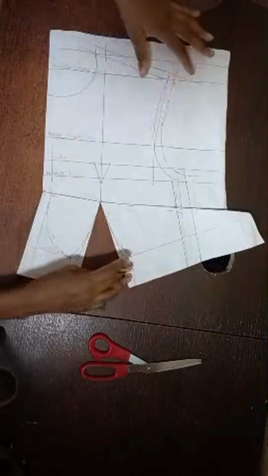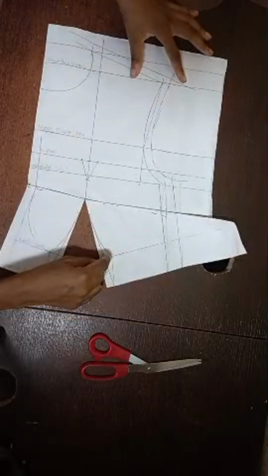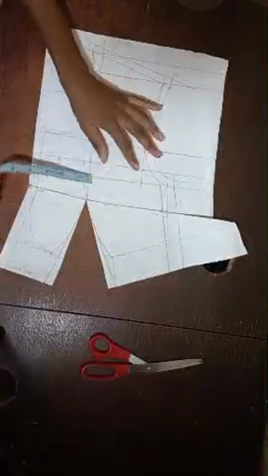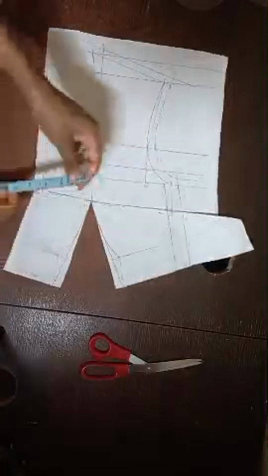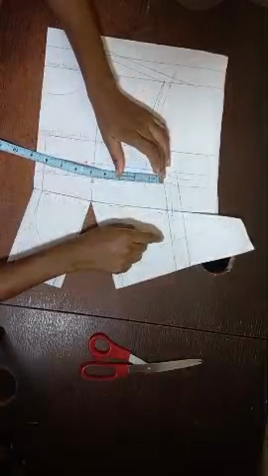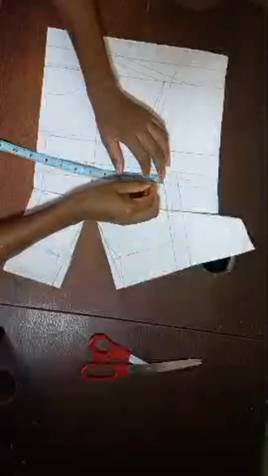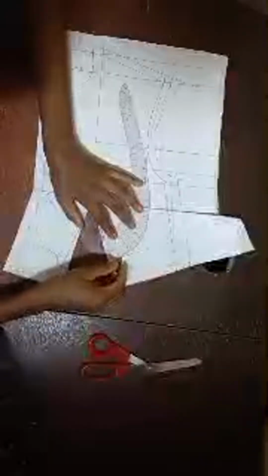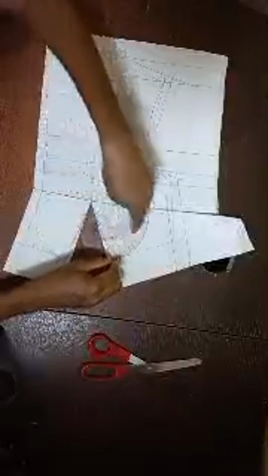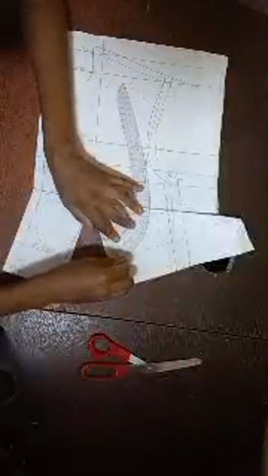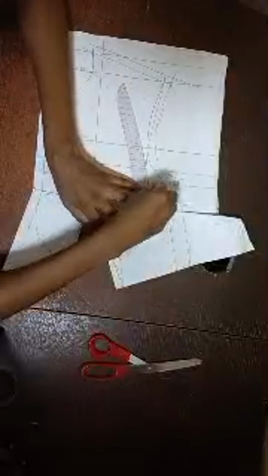So I have that locked in. It's left for me to draw the one on this side. So from the sideline, I'm going to come in by 1 inch. And I'm going to draw a curve. Okay. So my cup is all done.